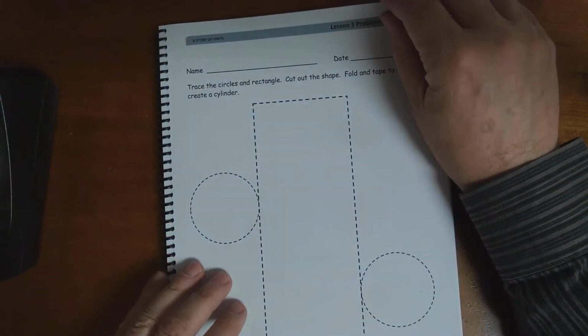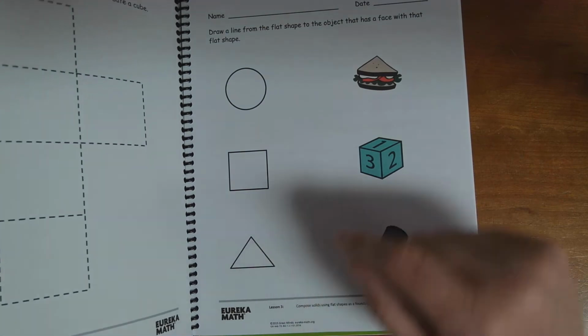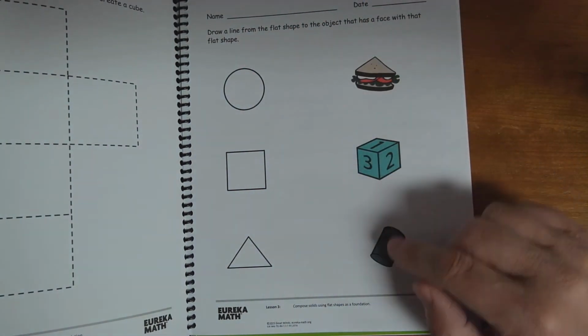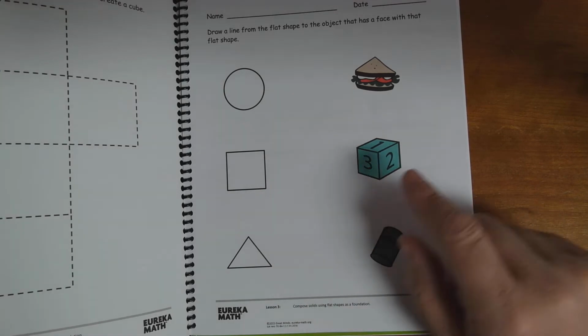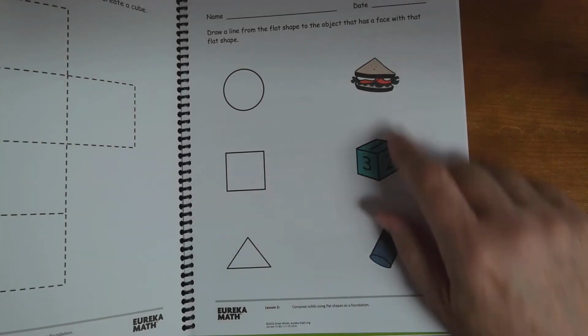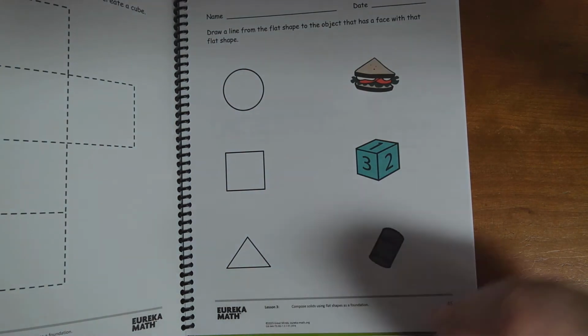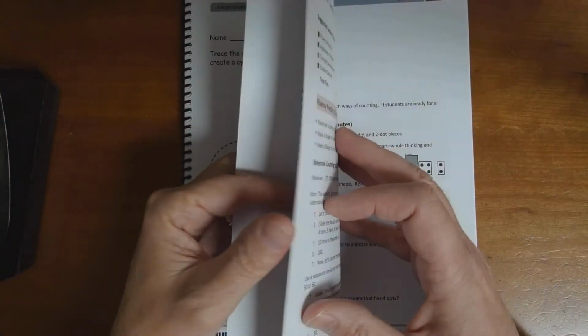Now, let's take a look at your exit ticket. Exit ticket is way easier. It just has you look at these flat shapes and then find the object, the three-dimensional shape, that has that shape on it. So you draw a line from the flat shape to the three-dimensional shape that has this kind of a face on it. Easy peasy.